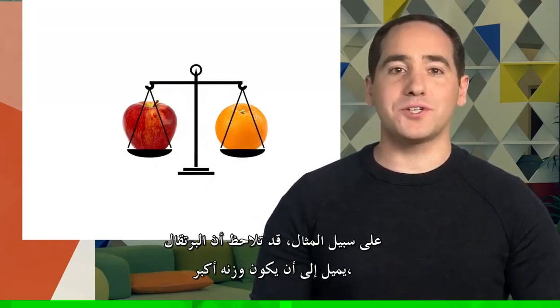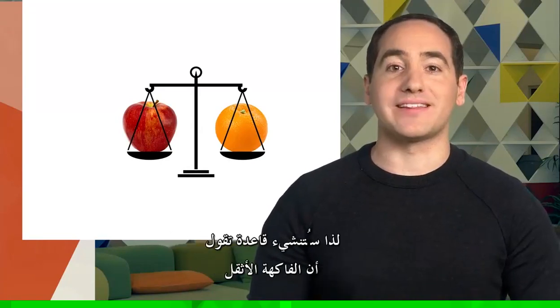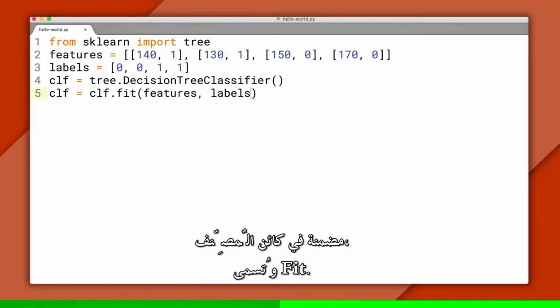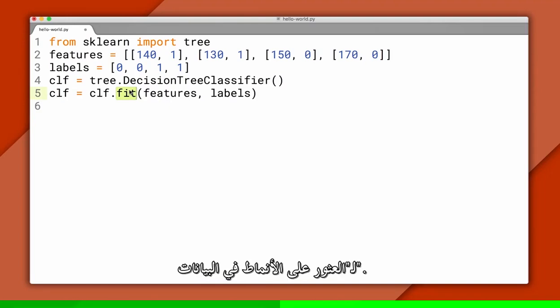For example, it might notice oranges tend to weigh more, so it'll create a rule saying that the heavier a fruit is, the more likely it is to be an orange. In scikit-learn, the training algorithm is included in the classifier object, and it's called fit. You can think of fit as being a synonym for find patterns in data. We'll get into the details of how this happens under the hood in a future episode.